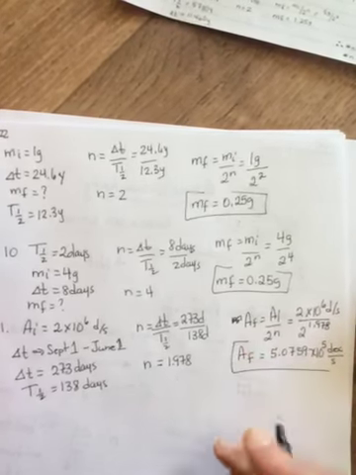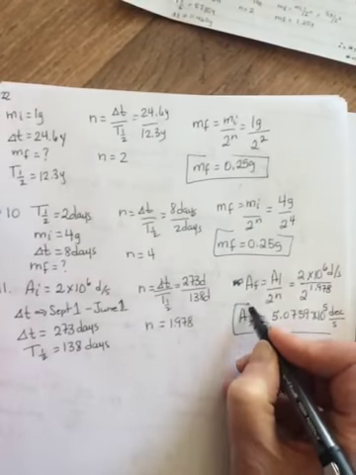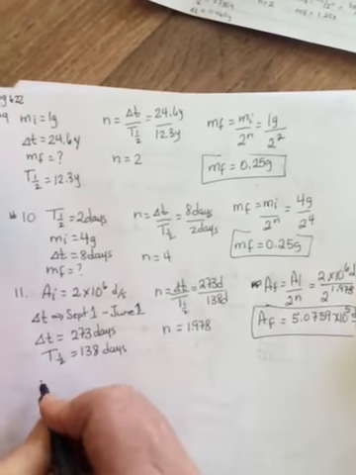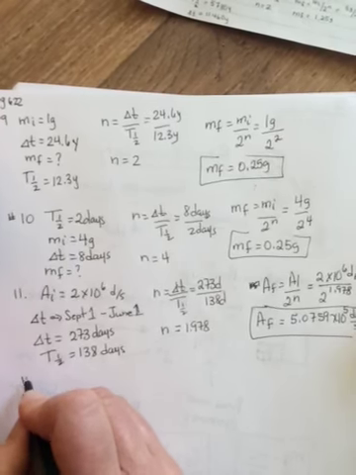Okay? So again, remember, it doesn't matter if it's decays or mass or counts. You're going to treat them all the same.